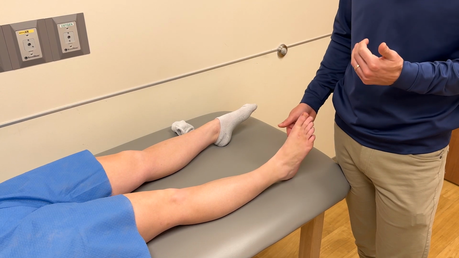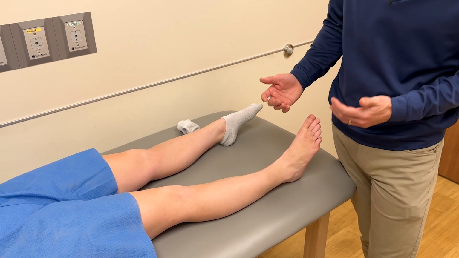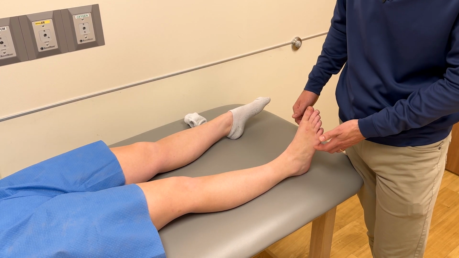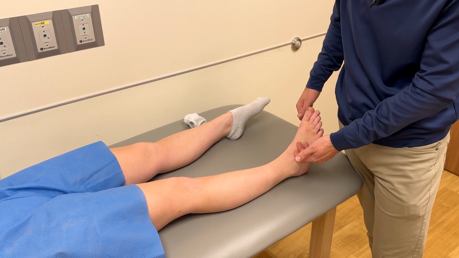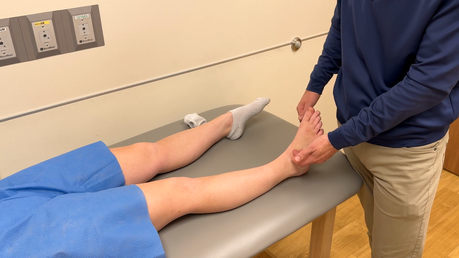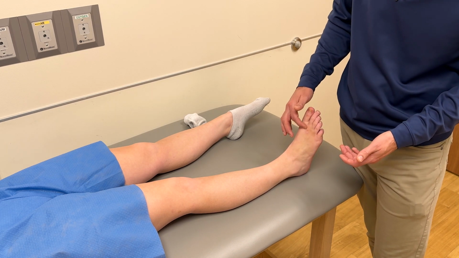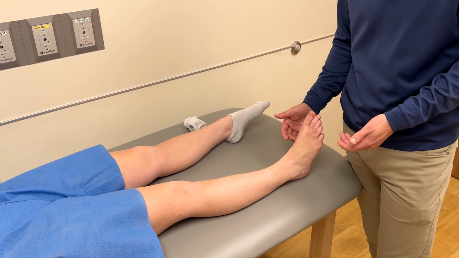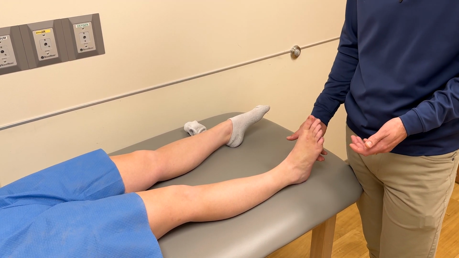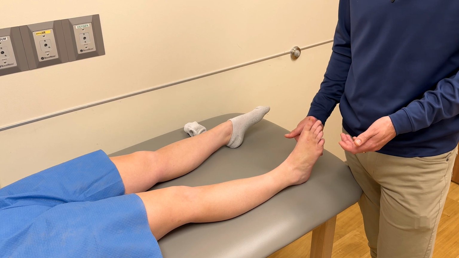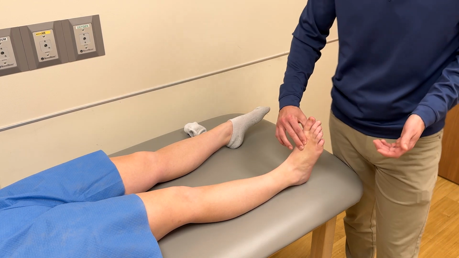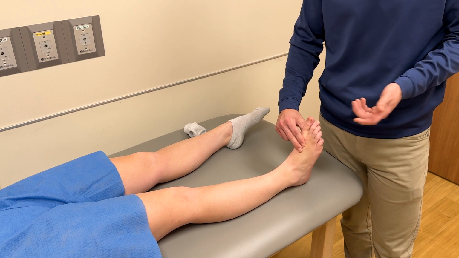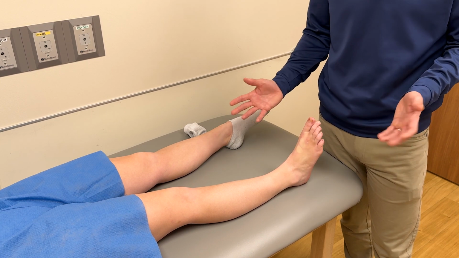The next thing I'll look at is the sensory exam of the foot. And what I'll look at is the outside part of her foot, which will be the sural nerve, along the dorsum of her foot, which is the superficial peroneal nerve. In the first web space is the deep peroneal nerve. And then on the medial aspect of the foot is the saphenous nerve, and then on the plantar aspect of her foot is the tibial nerve. And then I'll feel between her first and second ray the dorsalis pedis pulse, and I'll feel her pulse with 2 fingers, and everything's normal and good.